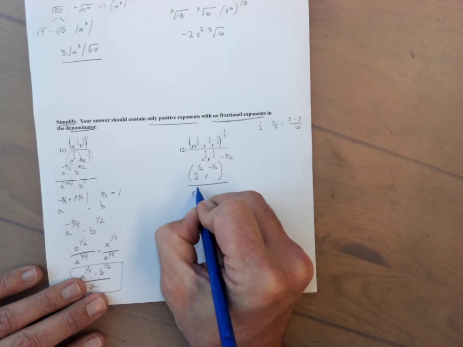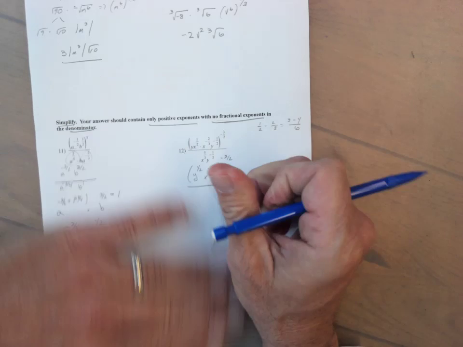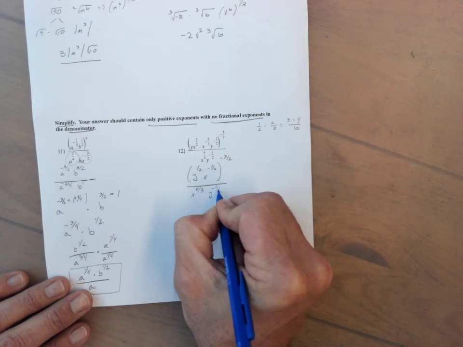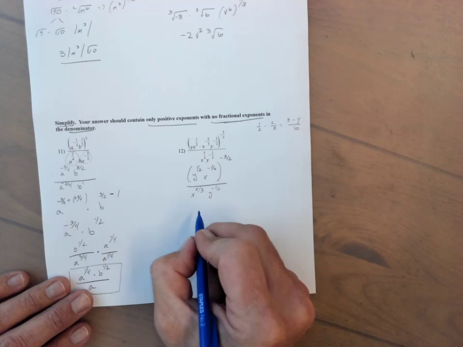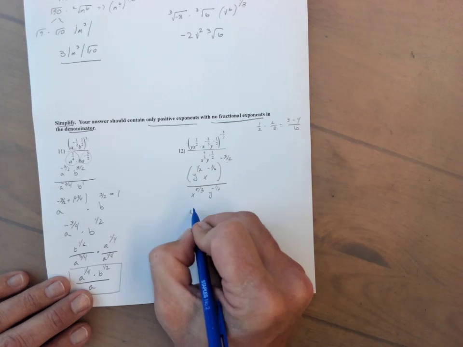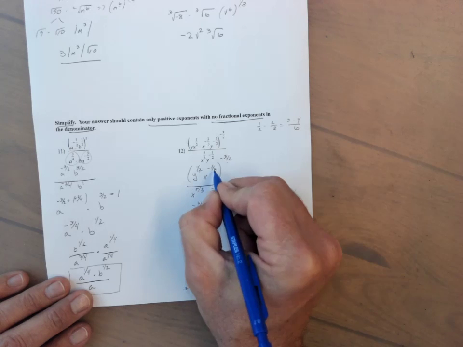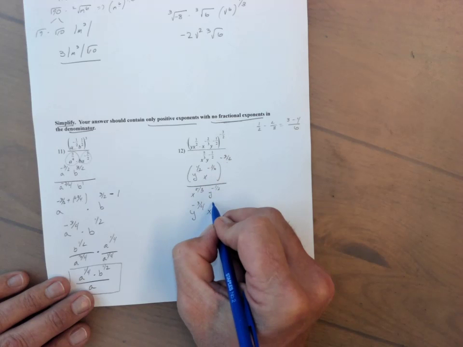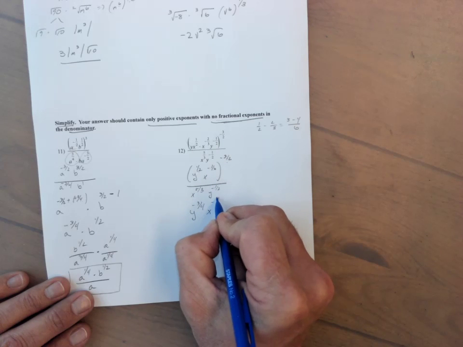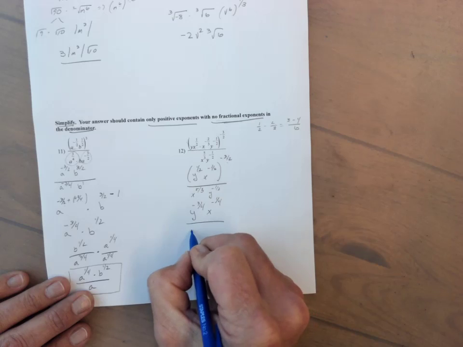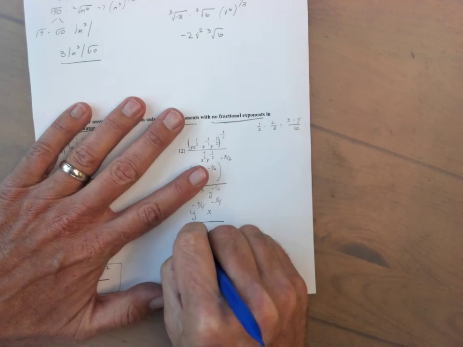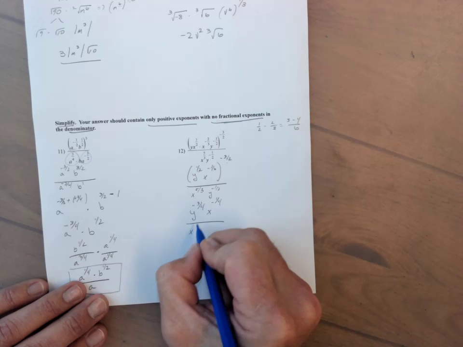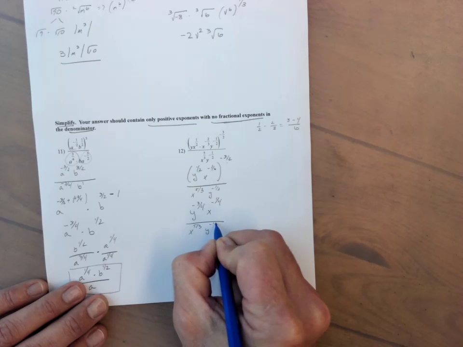And then in the denominator, there's nothing for us to simplify yet. So we have an x to the 5/3 and a y to the -1/2. Okay, power to a power, we're going to multiply. So 1/2 times -3/2 is -3/4. -1/6 times -3/2 is -3/12, which is also the same as -1/4, and then we have x to the 5/3 and a y to the -1/2.